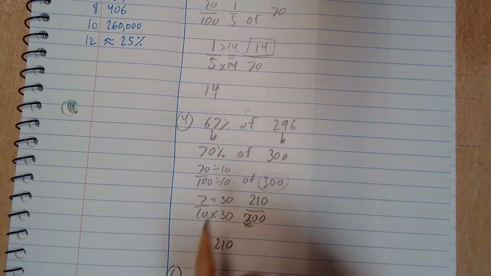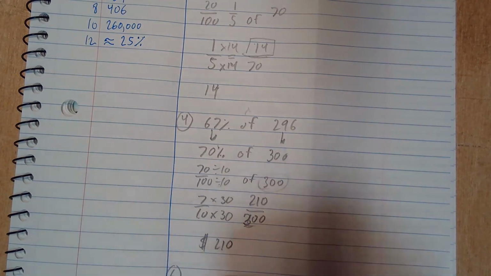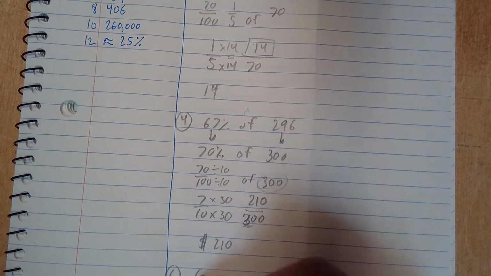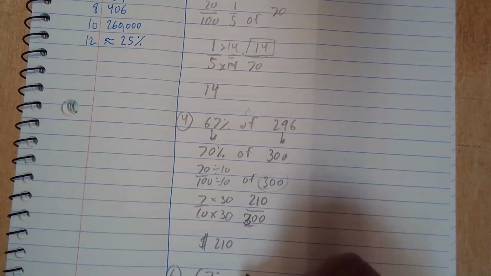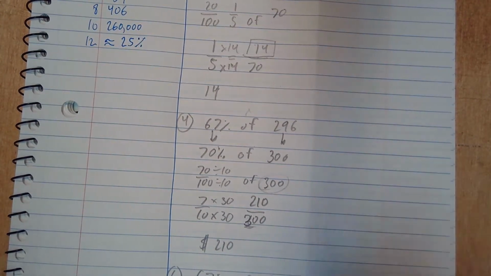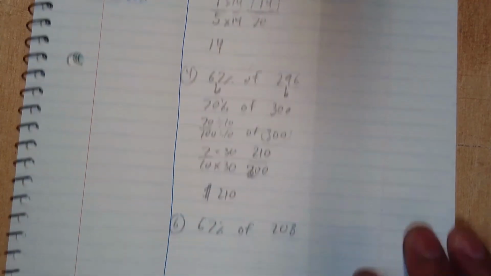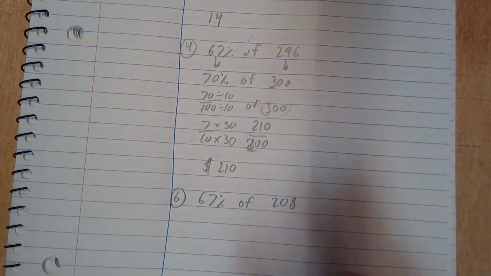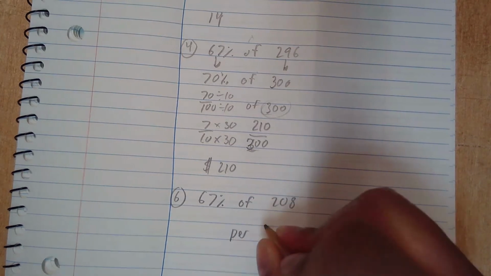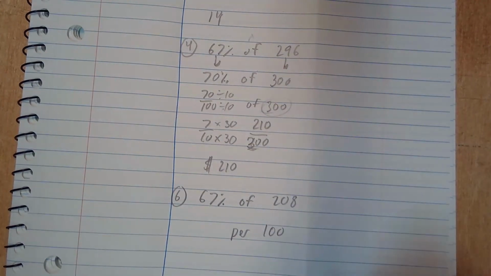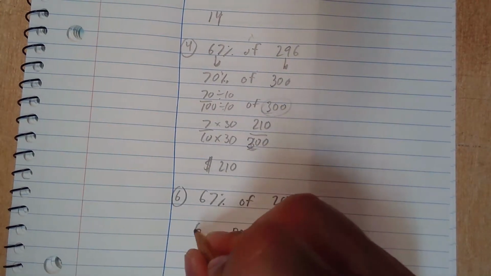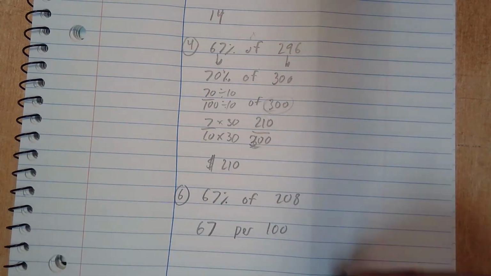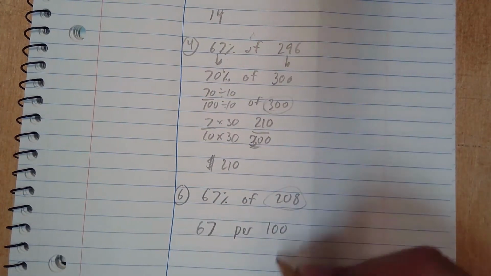This time we have to use the rate per 100. Estimate using the rate per 100. Okay. 67% of 208. By the way, on the quiz, follow the directions. If it says use rate per 100, use rate per 100. Okay? Now, if it doesn't say use this or that, then do whatever works best for you. Okay? So rate per 100. We're trying to figure this out. Per 100. 67% is 67 per 100. We have 208. We want to get to 208.